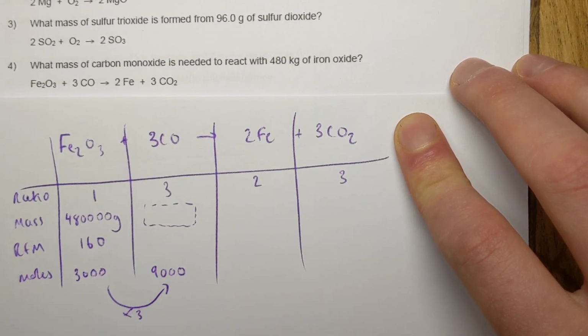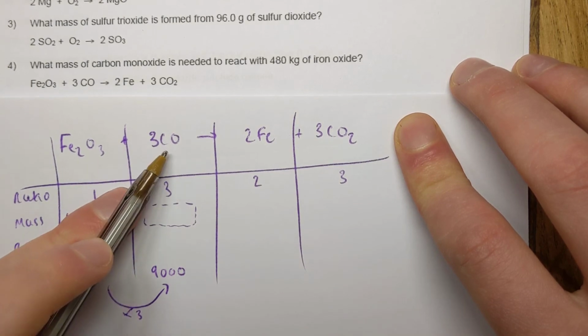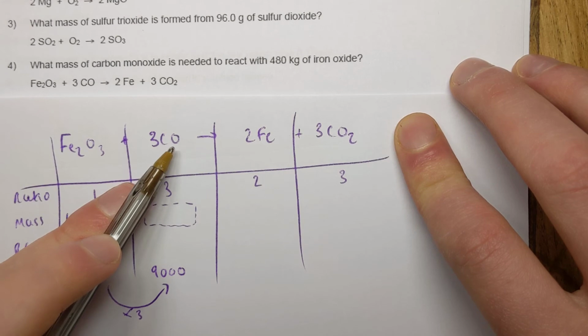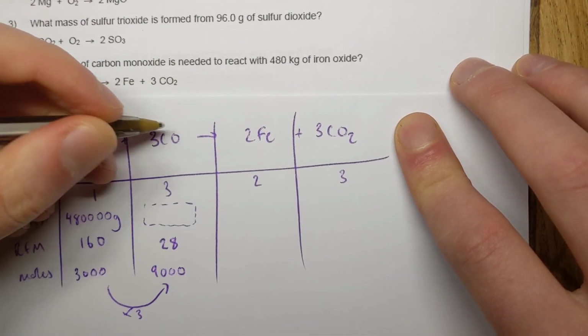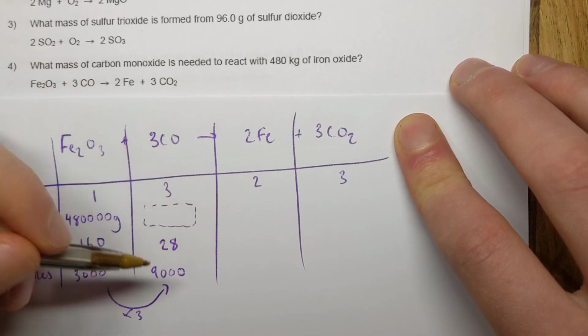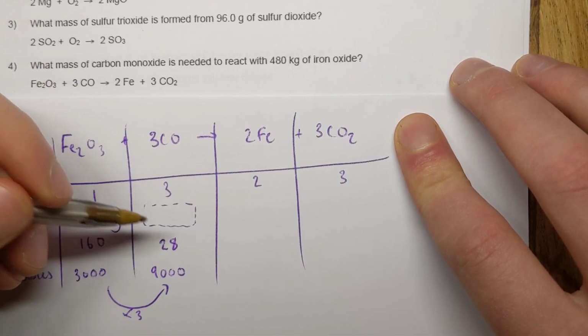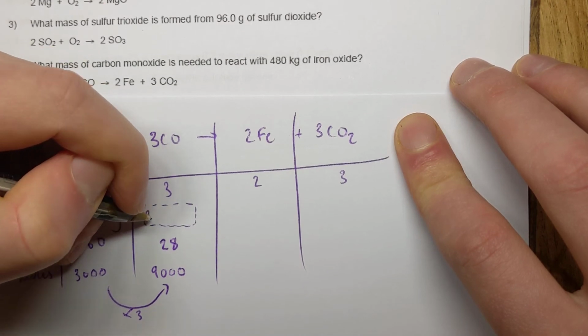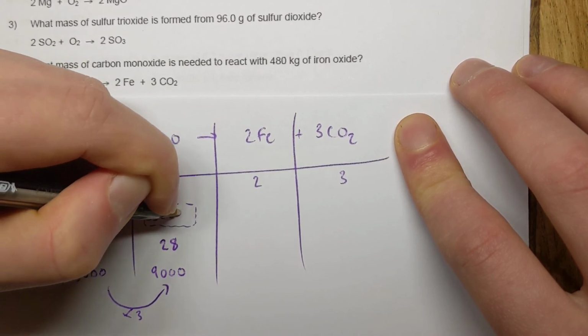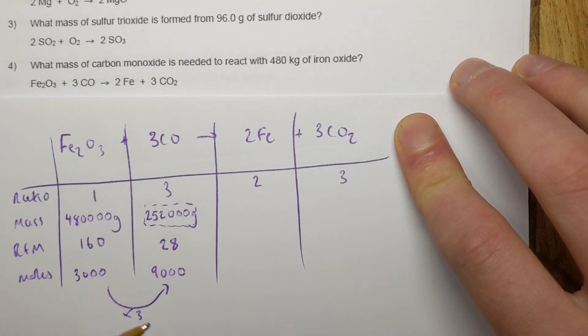I want to get back to mass, so I need to use mass equals moles times RFM. The RFM of carbon monoxide is just a carbon plus an oxygen. Ignore the balancing number. That is 28, 12 plus 16. 9,000 times 28 to get my product is actually 252,000 grams. If you want to give that in kilograms, it would be 252 kilograms.